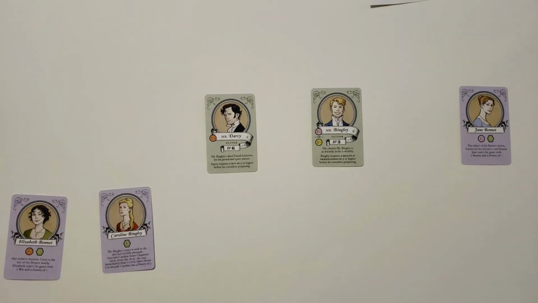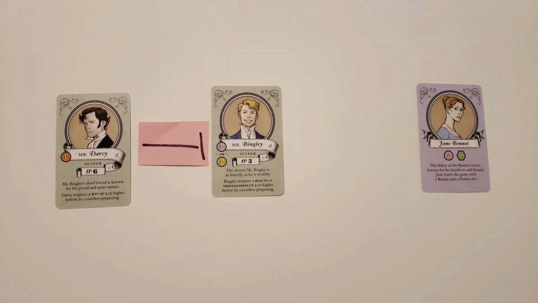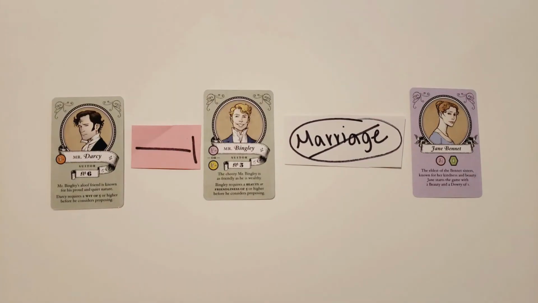Next, perhaps both Elizabeth and Caroline are mutated and no longer working. If this is the case, Mr. Darcy's ultimate goal is to prevent this marriage. He will still inhibit Mr. Bingley from marrying Jane.